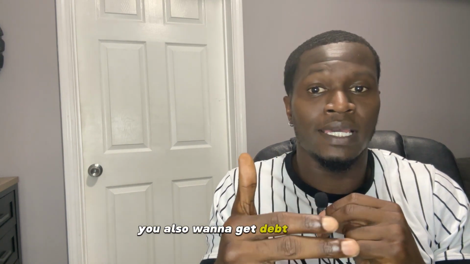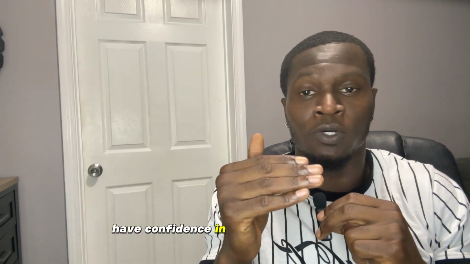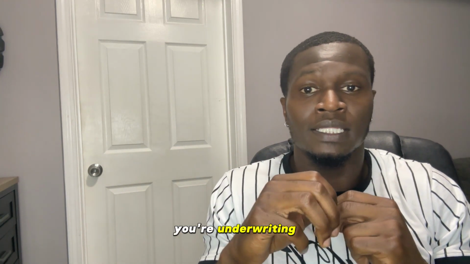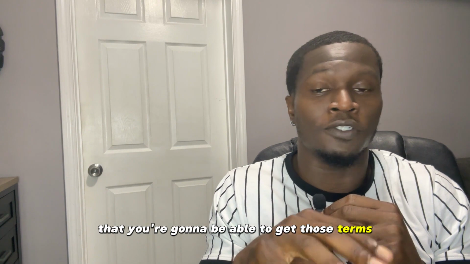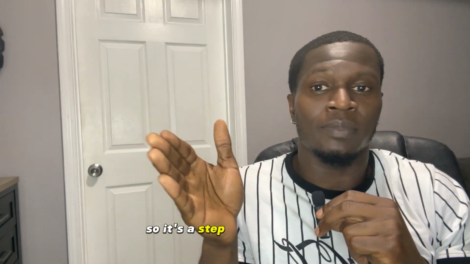You also want to get debt quotes before you submit an offer. You want to be able to have confidence in whatever debt terms you're underwriting, that you're going to be able to get those terms, and you can do that by actually speaking to a lender and getting quotes. So it's a step-by-step process.